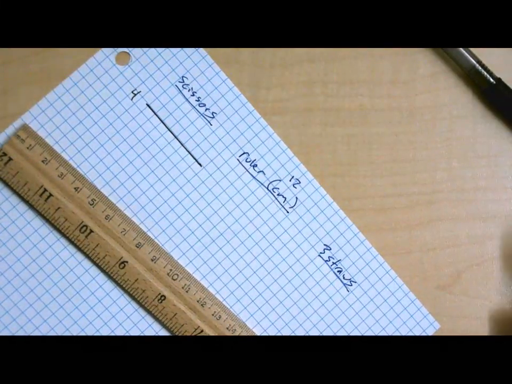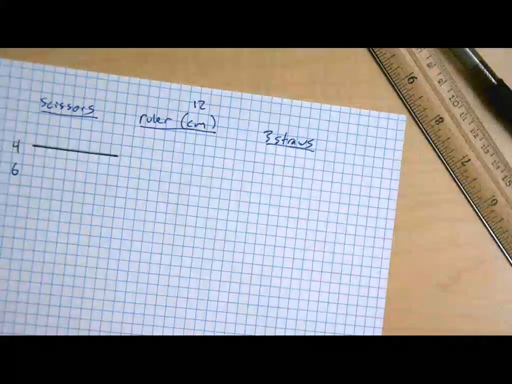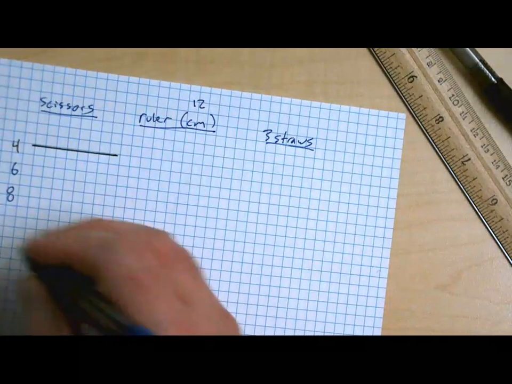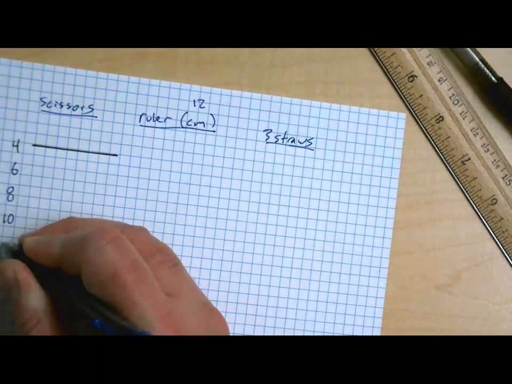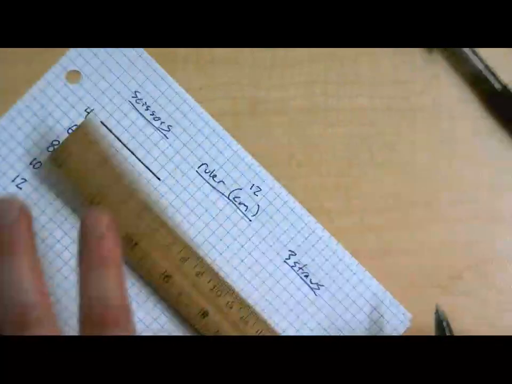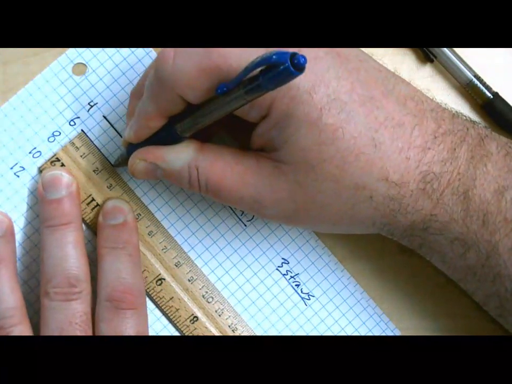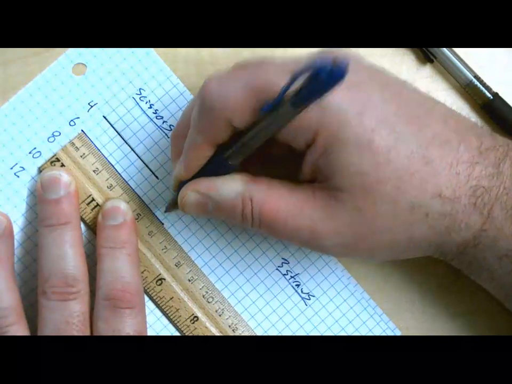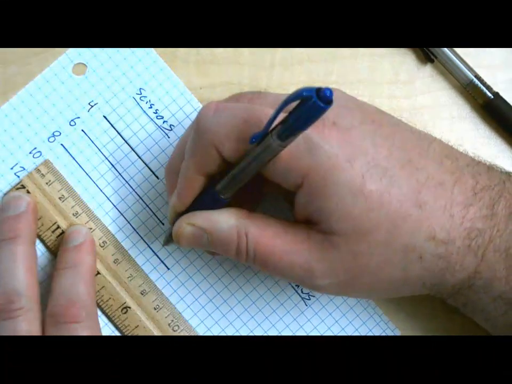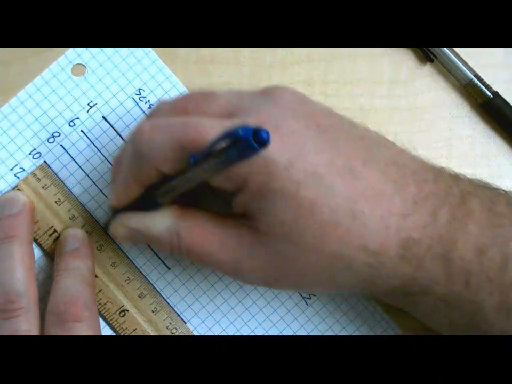All right. And then you're going to do, right underneath that or next to it or whatever, another one that's 6 centimeters long, and then 8 centimeters long. Anybody want to guess what's next? 10 centimeters long, and one last one that's going to be 12 centimeters long. Okay, so we're just drawing line segments using our ruler that are each of these lengths. And again, try to be as precise as you can while you're doing this. The more accurate we can be, the better our final product is going to be.